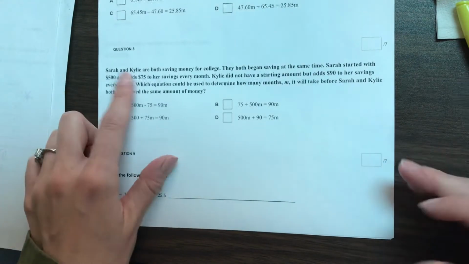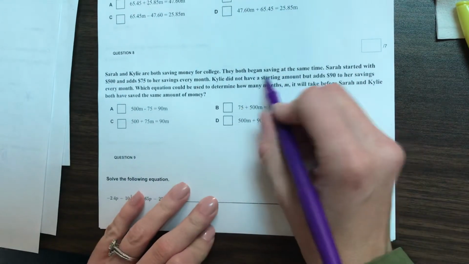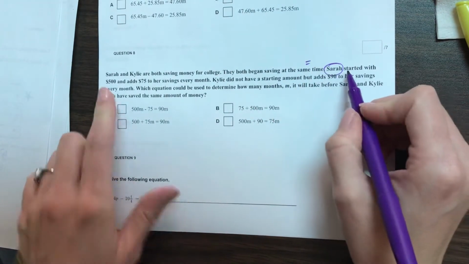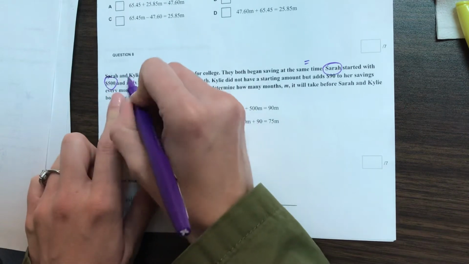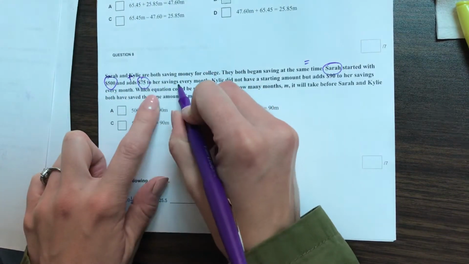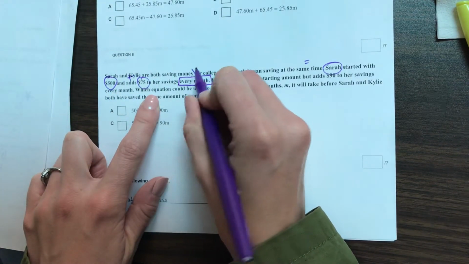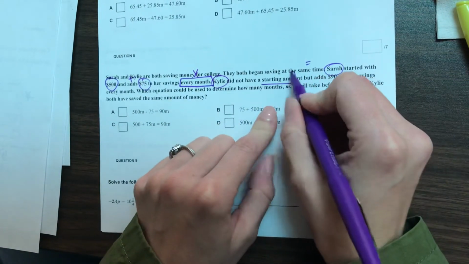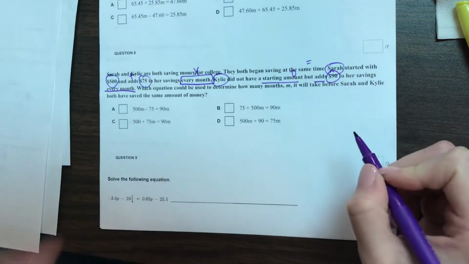Number 8, Sarah and Kylie are both saving money for college. They both begin saving at the same time. Sarah started with $500 and adds $75 every month. There's your variable. Kylie did not have a starting amount, so she's at 0, but she adds $90 every month.